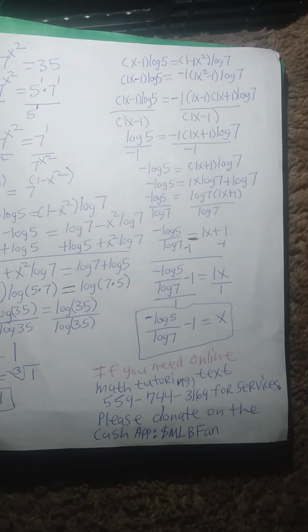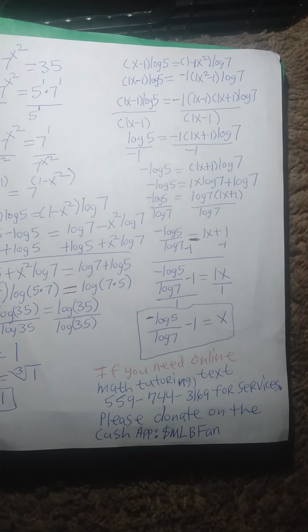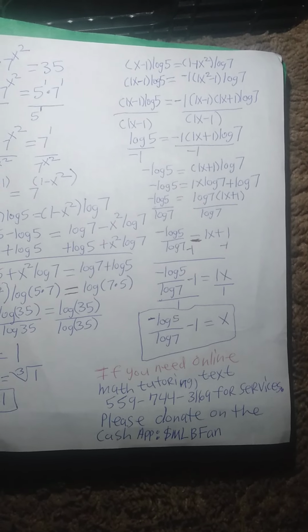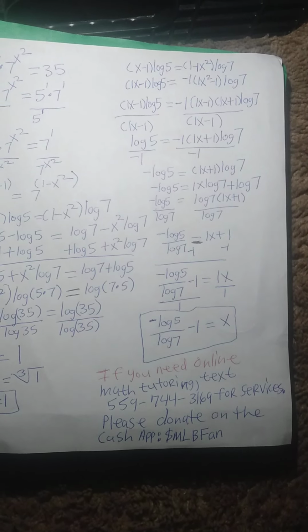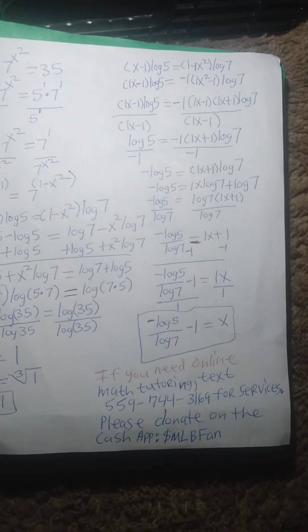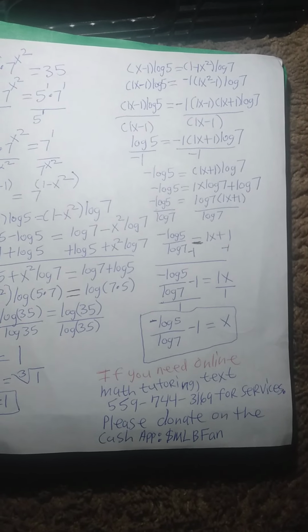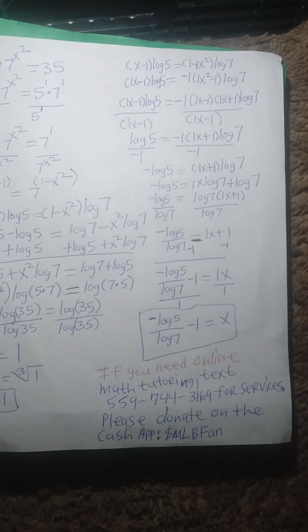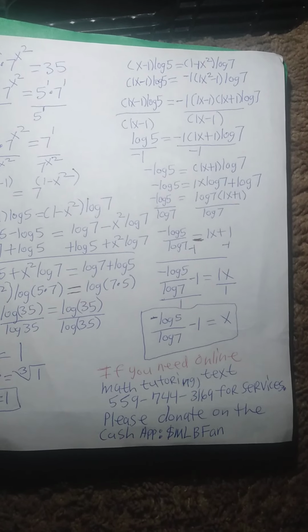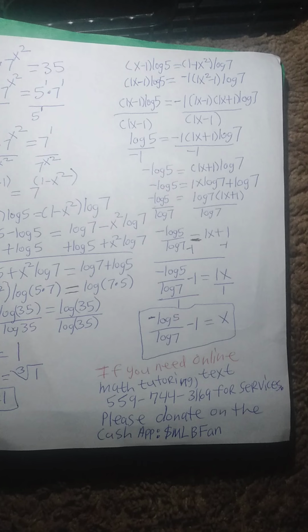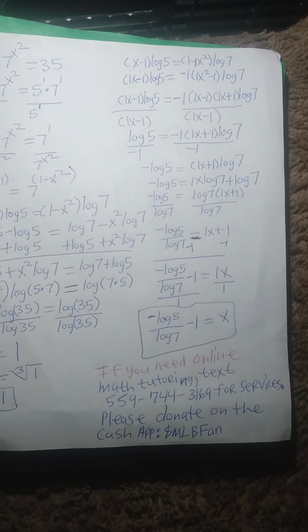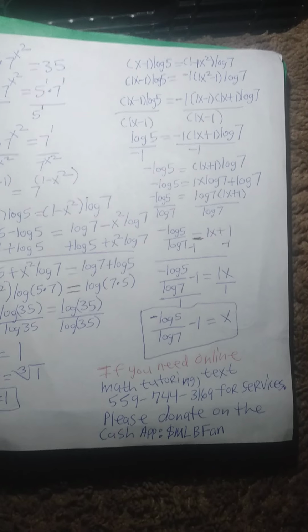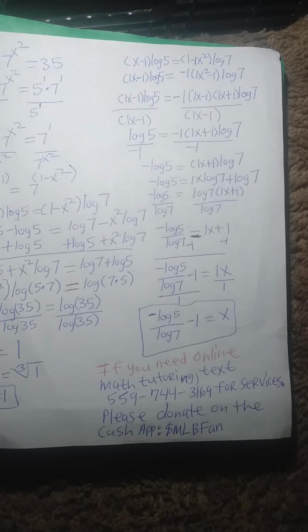Now we need to factor the right hand side. 1 minus x squared, we need to first factor out a negative 1, and we will obtain negative 1 times x squared minus 1 log 7 is equal to x minus 1 log 5. And then we utilize difference of squares, and now we're going to have negative 1 times x minus 1 times x plus 1 log 7 is equal to x minus 1 log 5.